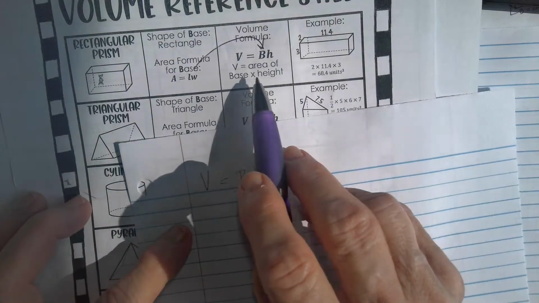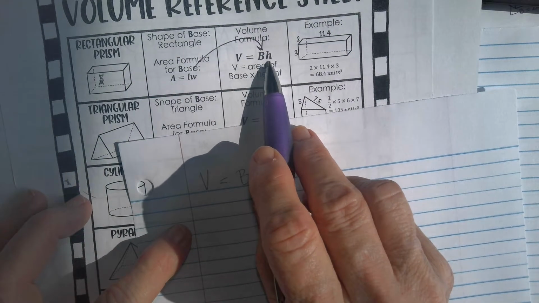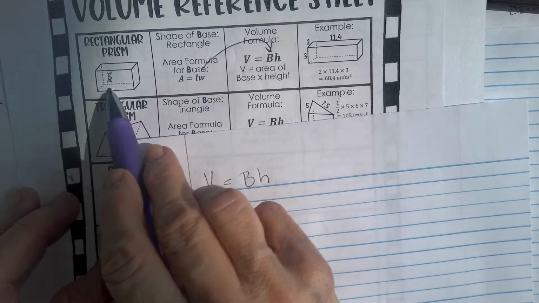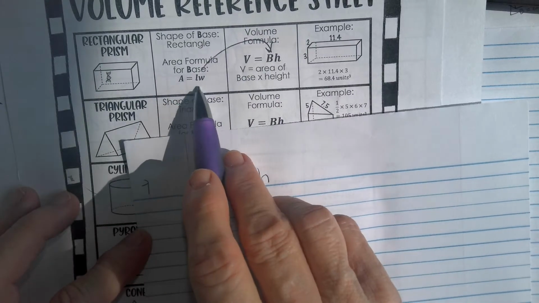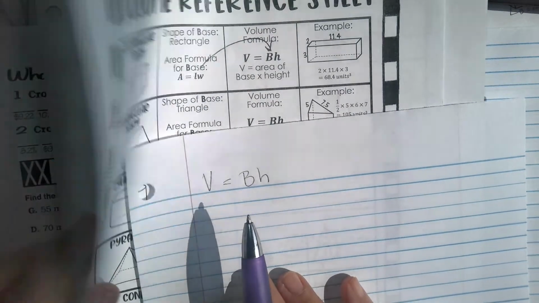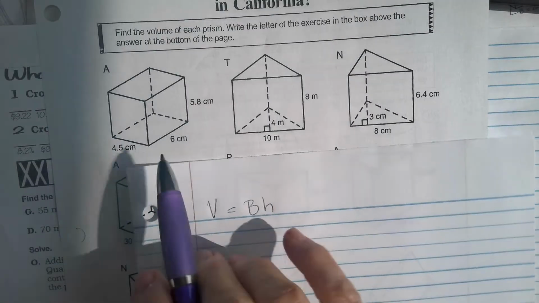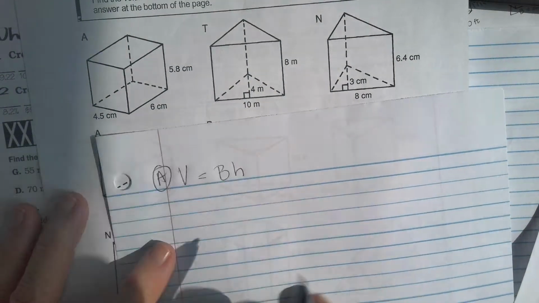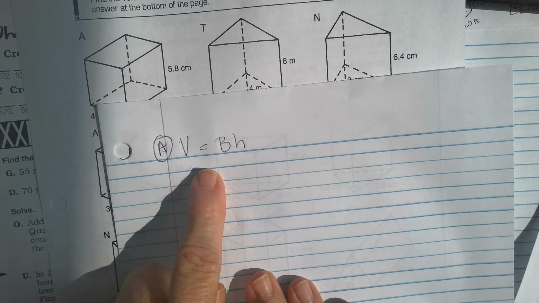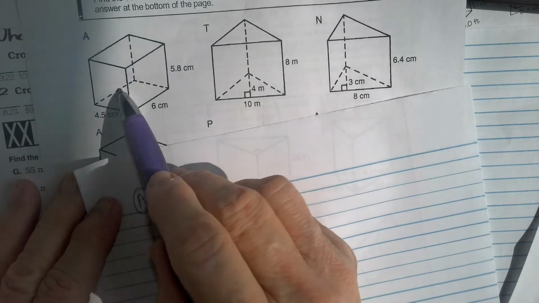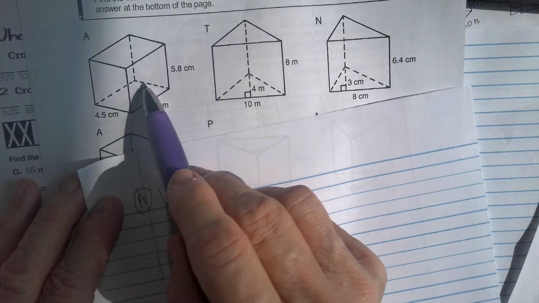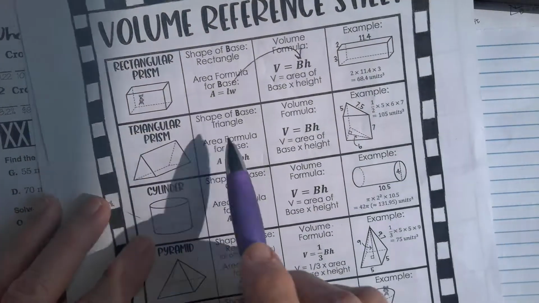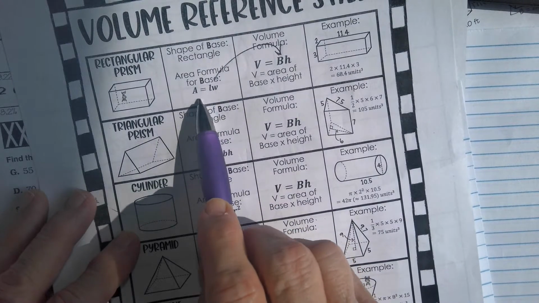So again, we're going to be using the volume equals base area times height, but you always substitute that big B for the formula for the area of the base shape, which in this case is length times width. So for the number 1 that we're going to do, it's the letter A. For the letter A, go ahead and write down that formula. And then, what is the shape of the base? It's a rectangle. So if it's a rectangle, again, what's the area for a rectangle?